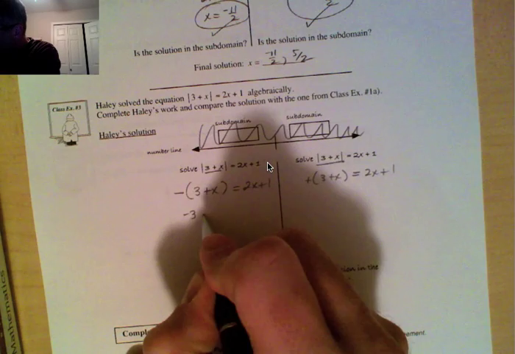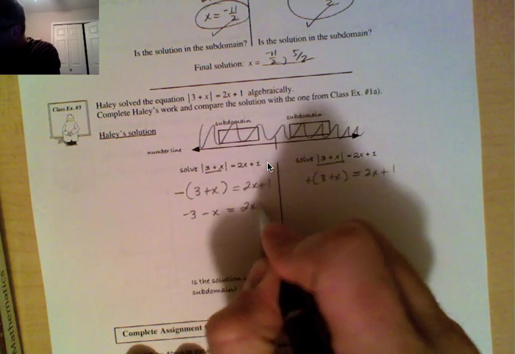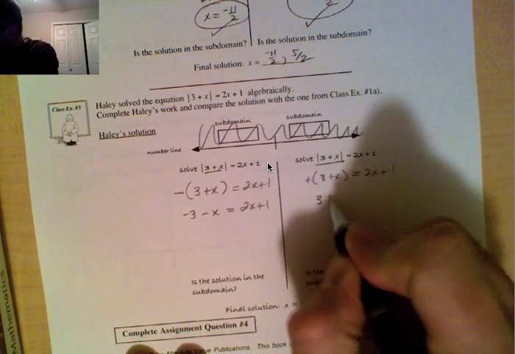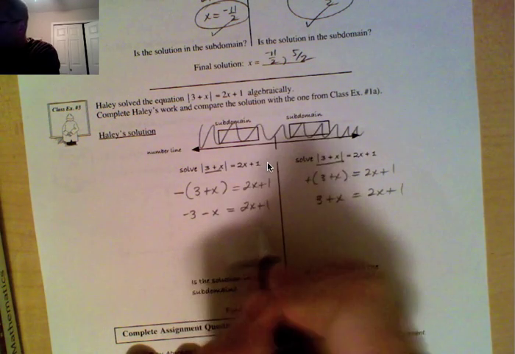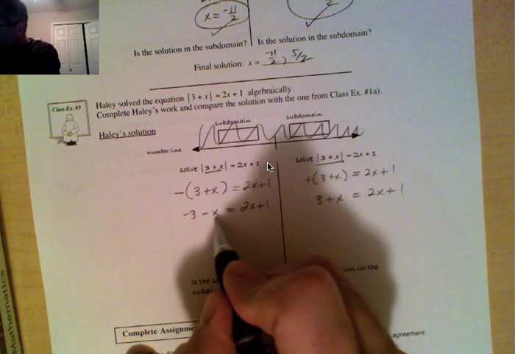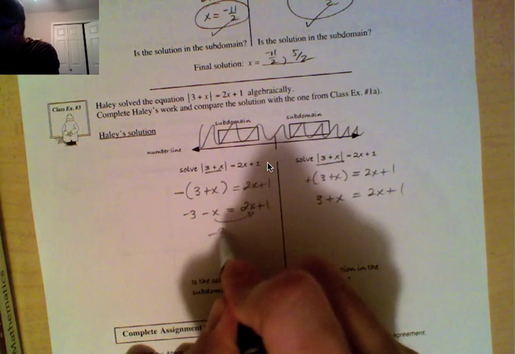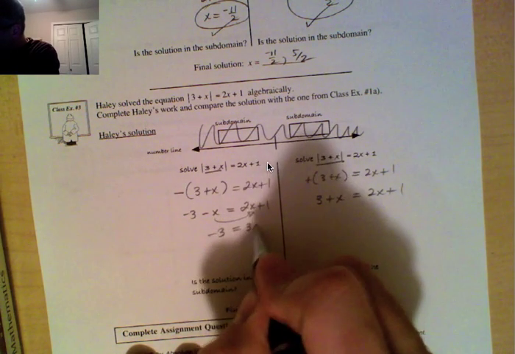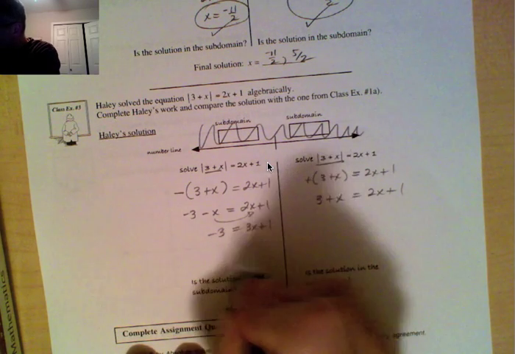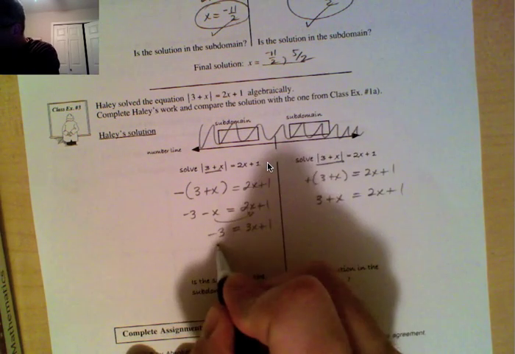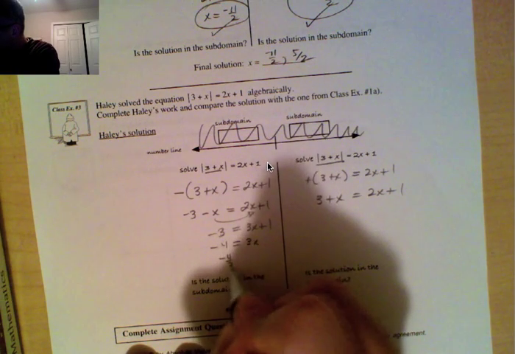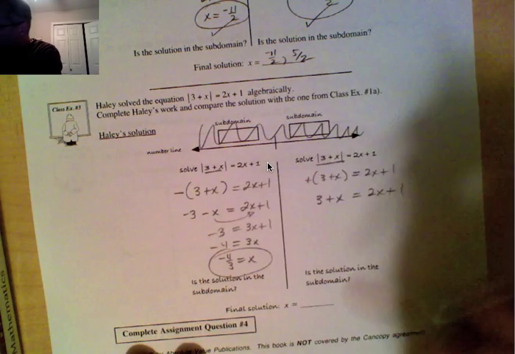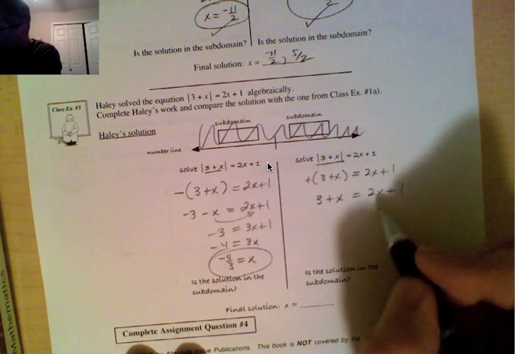This is going to give us negative 3 minus x equals 2x plus 1, and this gives us 3 plus x equals 2x plus 1. If we finish solving the left-hand side, I'm going to add x to the other side and get negative 3 equals 3x plus 1. I'm going to subtract 1 from negative 3 and get negative 4 equals 3x. So I get negative 4/3 equals x. And I'm just going to leave that solution for now.